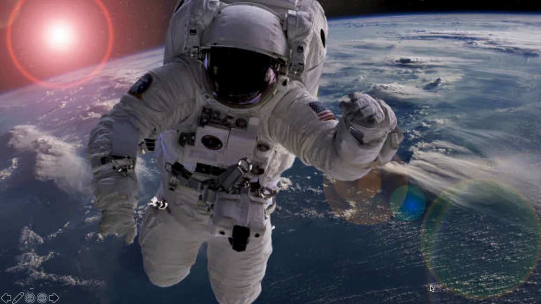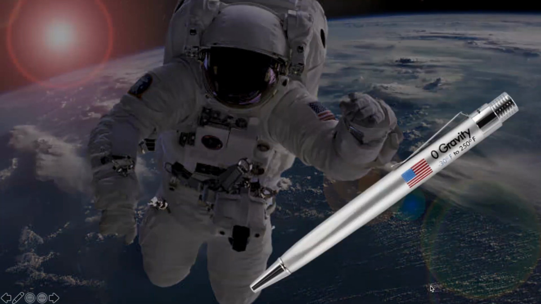During the space race, NASA had, of course, many challenges to overcome, and one of them was the issue around the astronauts writing notes in zero-G. Normal pens don't work without gravity. They spent around $10 million in today's money creating a brand new high-tech space pen that worked in zero-G and at all temperatures.